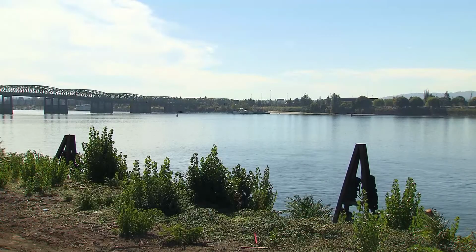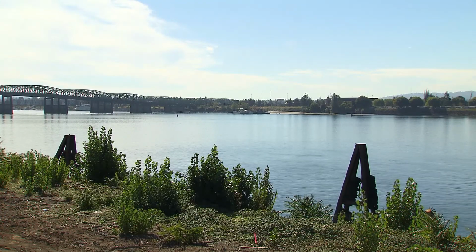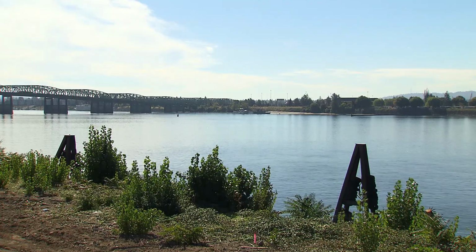How can we make this interactive water feature, which there's many of them all over the country, into a much more meaningful experience? How can you turn it into art? The water feature is right next to this point in the Columbia River.